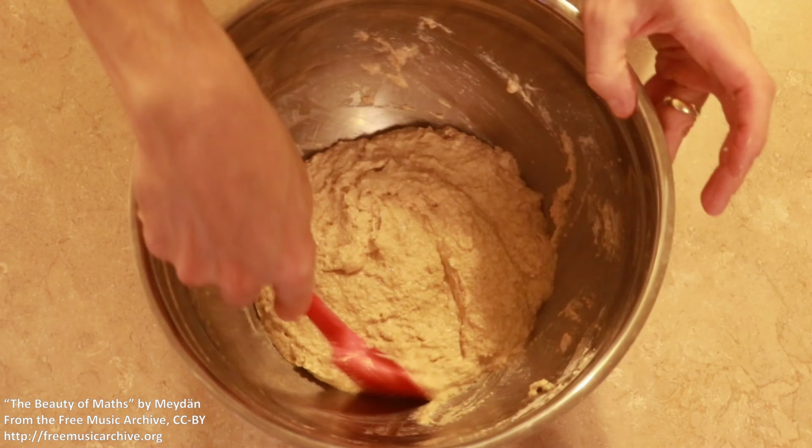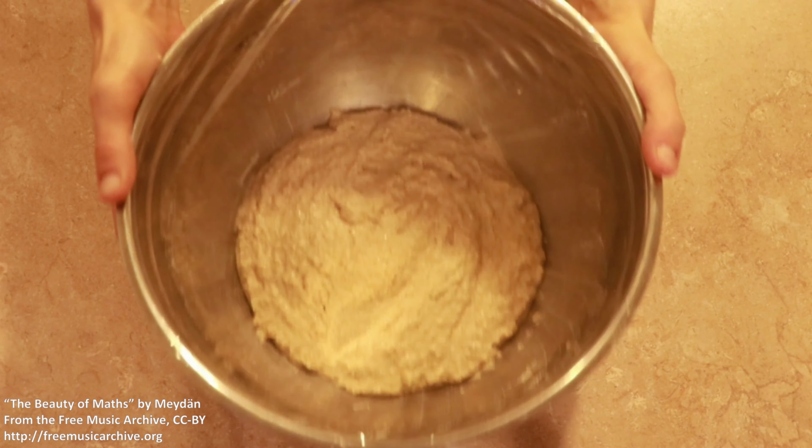Yeast is the ingredient in bread dough that makes it rise.